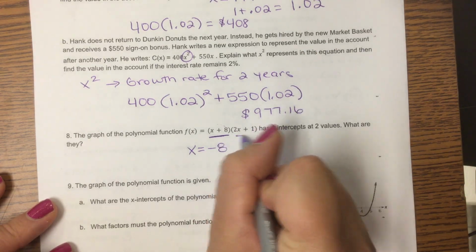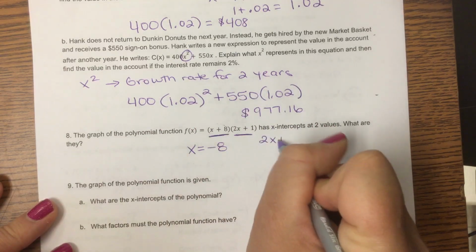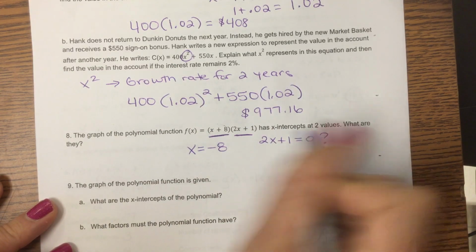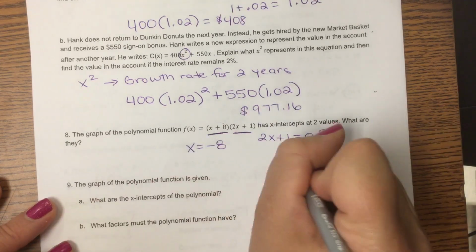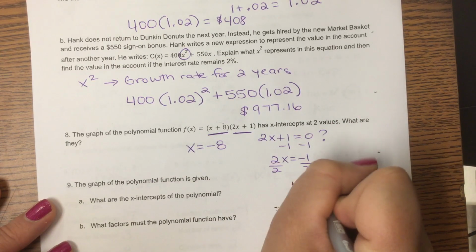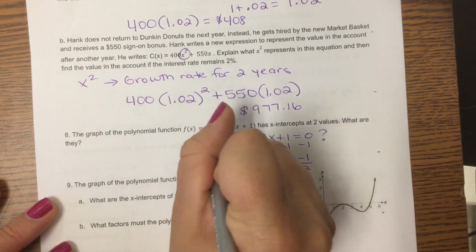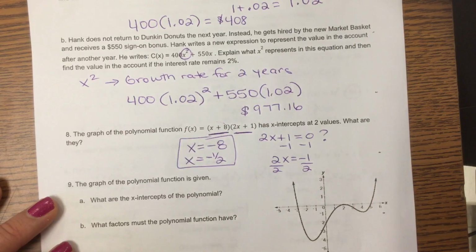Now this one is a little bit harder. What will make this factor, 2x plus 1, equal 0? So I'm going to subtract 1 to the other side, and I'm going to divide by 2. So x could also equal -1/2. Those would be my two x-intercepts on the graph.